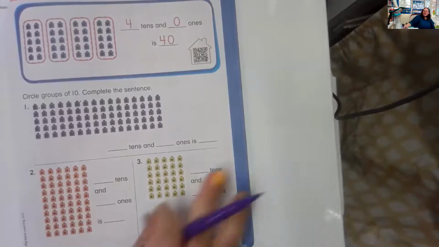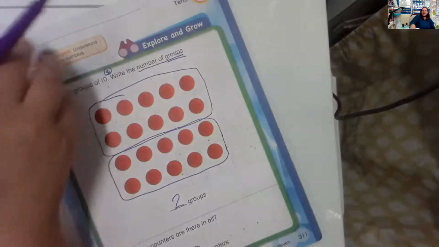So you'll do that here, here, and here. Okay. And then when you're done with that, you will turn the page to the very back page. And then guess what? You will circle groups of 10 again and complete the sentence.